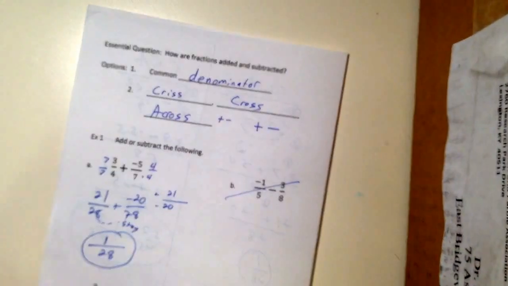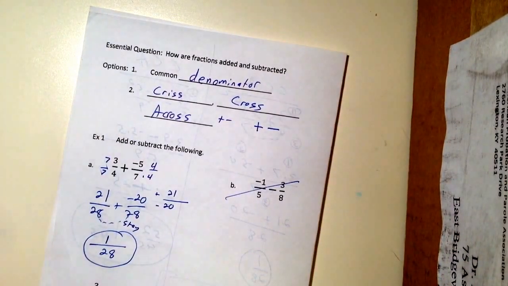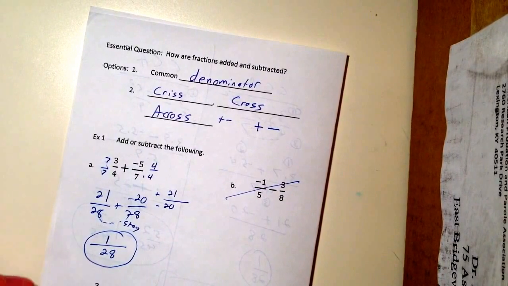All right. Good luck. There's adding and subtracting fractions. How are fractions added and subtracted? Good luck.